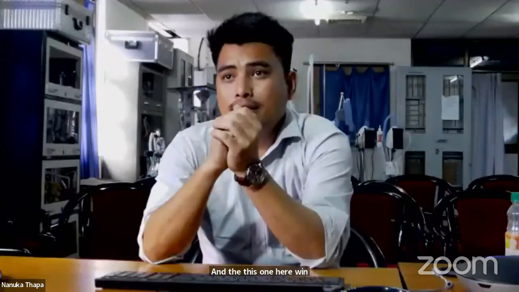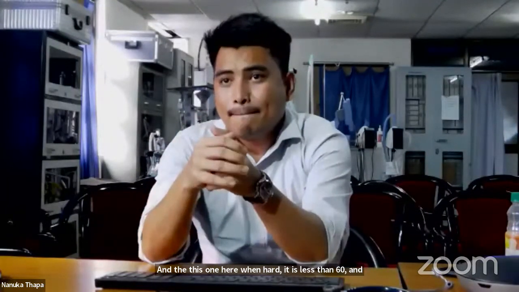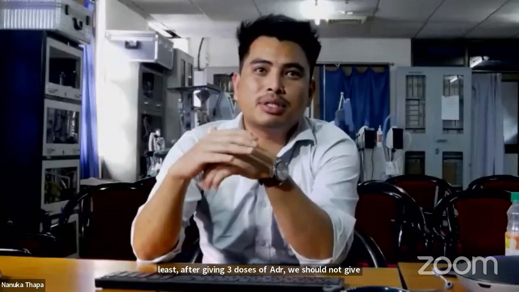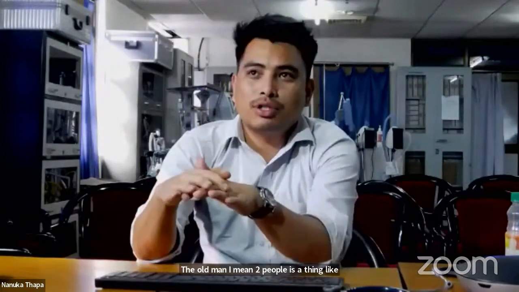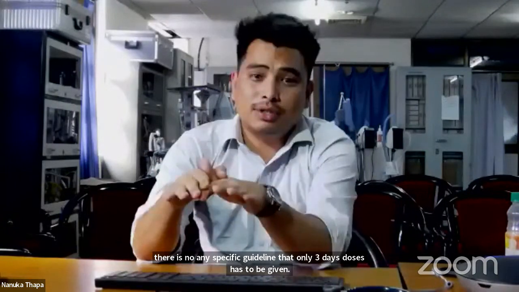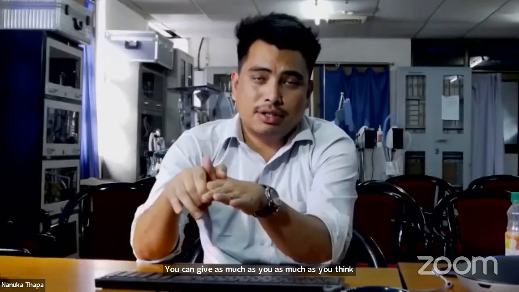When heart rate is less than 60 and we have already started CPR, there was a previous school of thought that after giving 3 doses of adrenaline, we should not give more. Few people used to think like that, but there is no specific guideline that only 3 doses have to be given. You can give as much as you think is required for the resuscitation of the child.